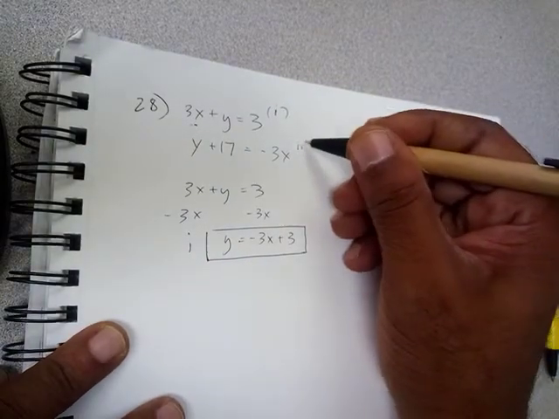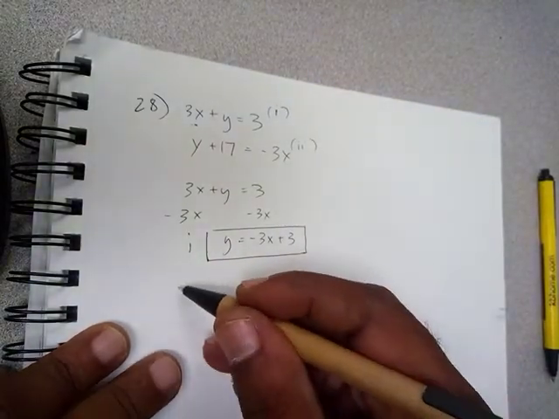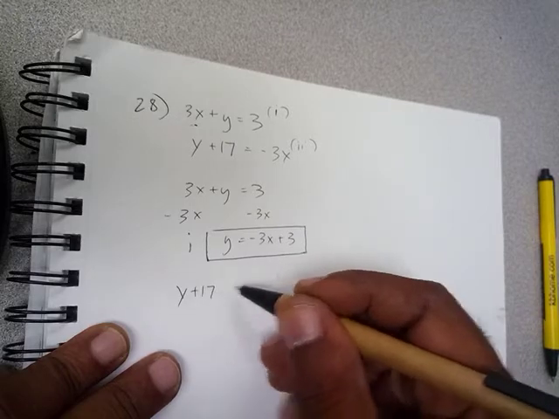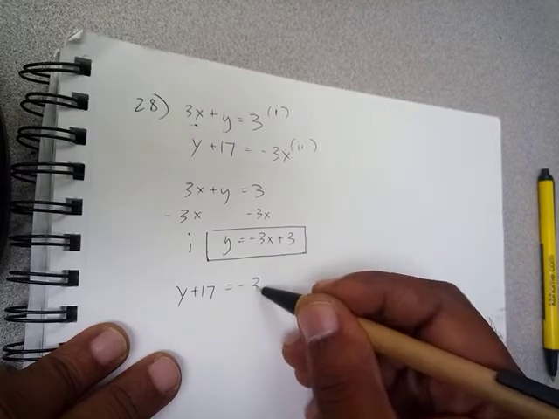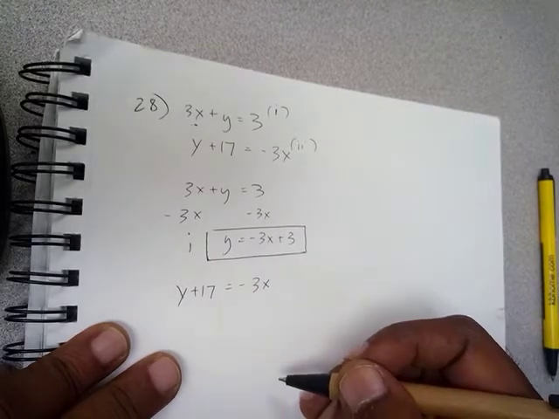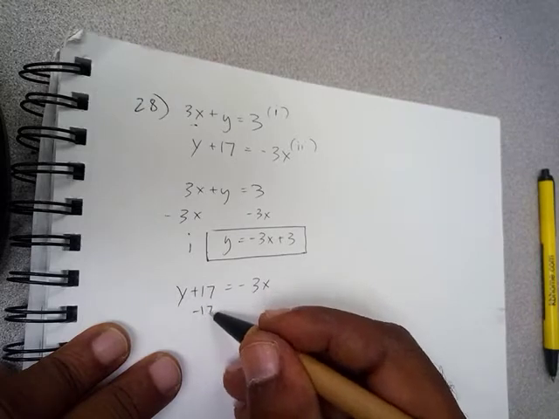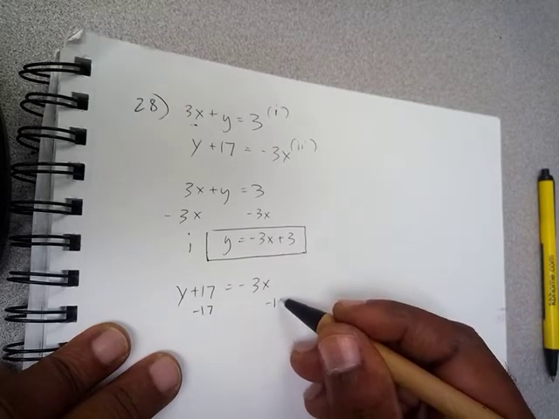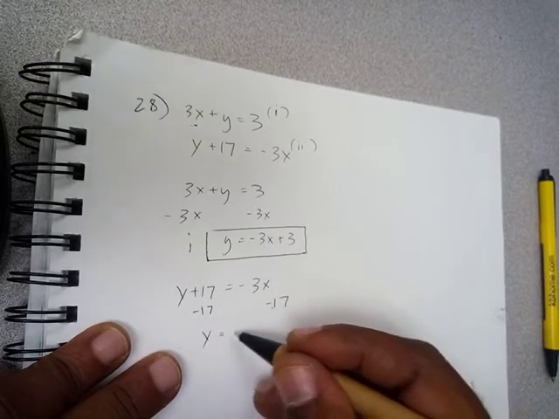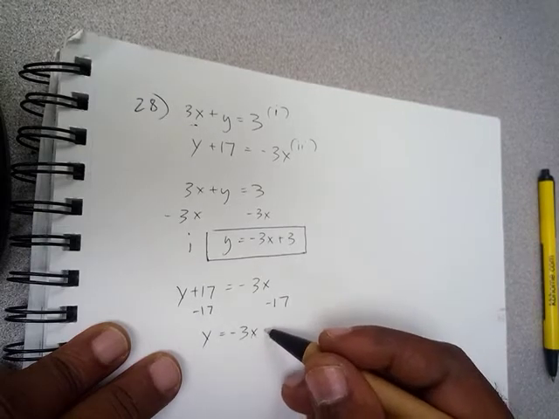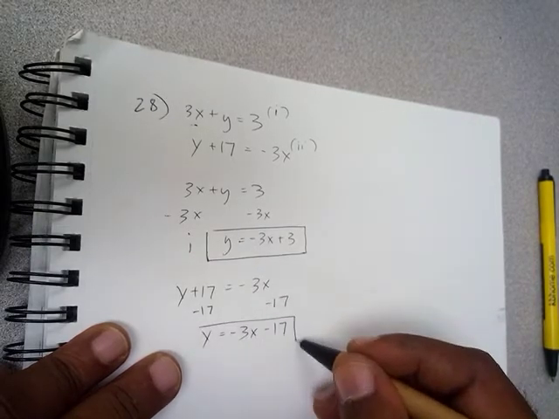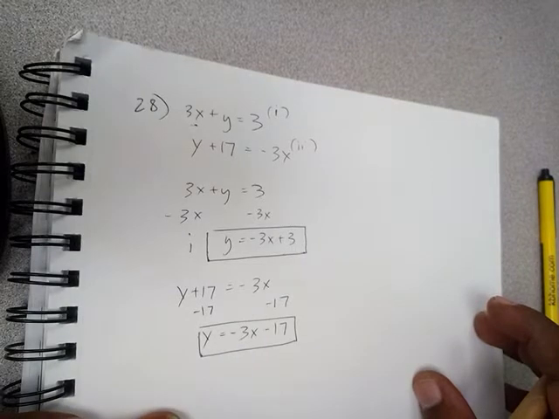We'll call this equation 2. And I'll start with y plus 17 is equal to negative 3x. At this point, I subtract 17 from each side. That leaves me with y is equal to minus 3x minus 17. These are my two equations. Now we can look at it.